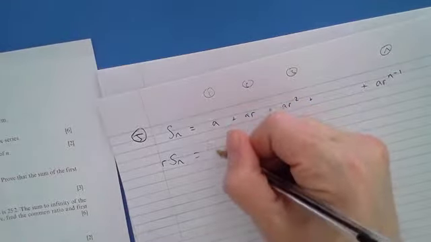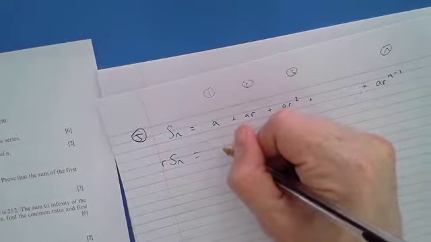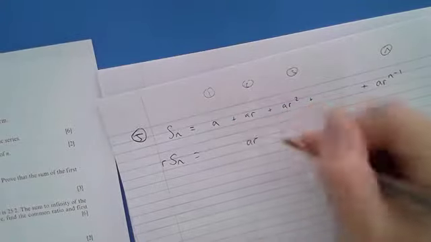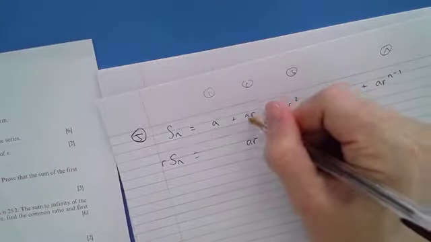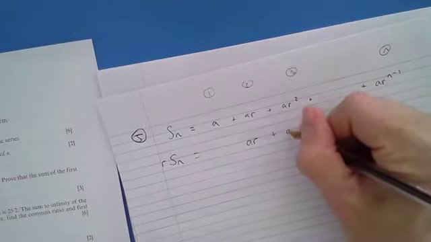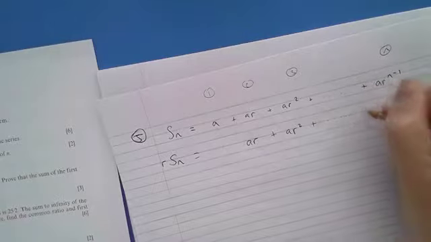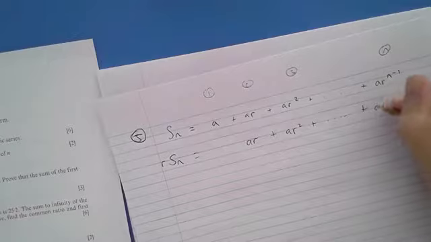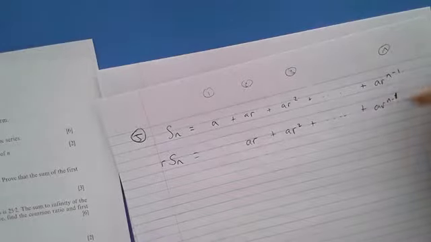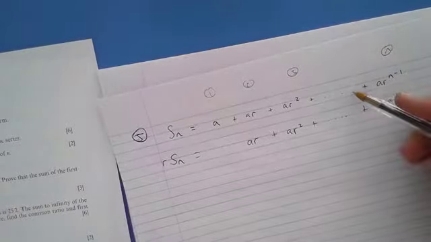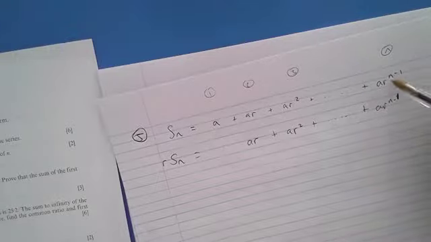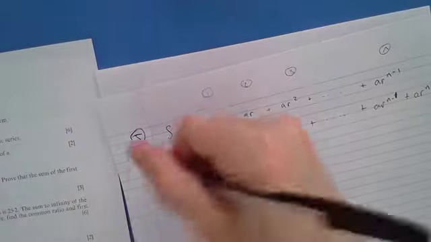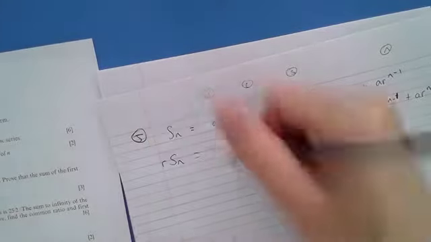So it says rSn. A times r is ar, but rather than writing ar here, I shift it along a bit. When I do ar times r, I get ar squared, and I shift that along a bit. I end up getting all of the terms from the next term. So this is going to be ar to the n minus 1, but that was from timesing the term before it. What do I get when I times this by r? Good, ar to the n. We're then going to take them away.